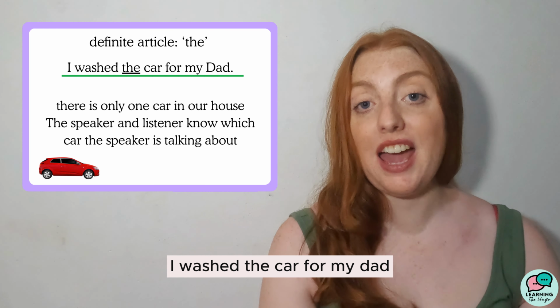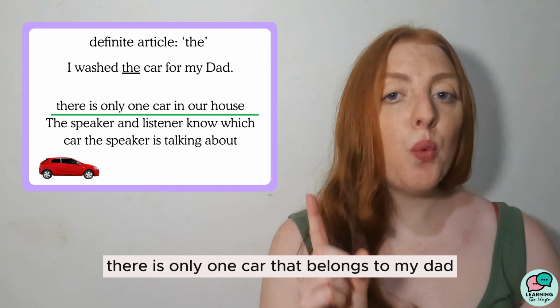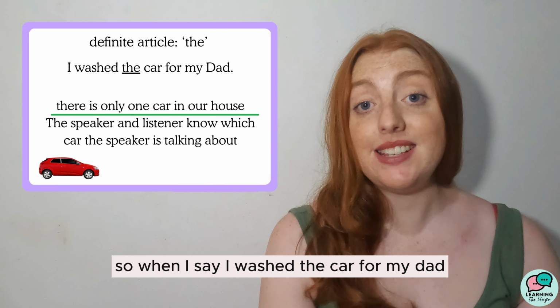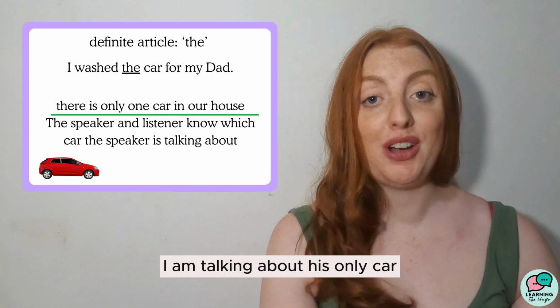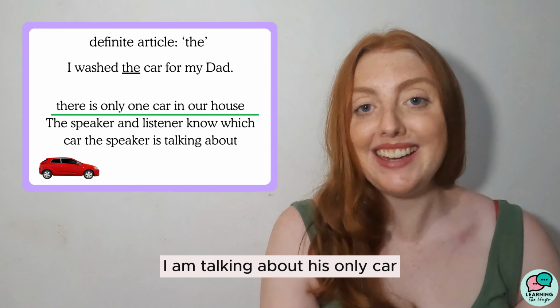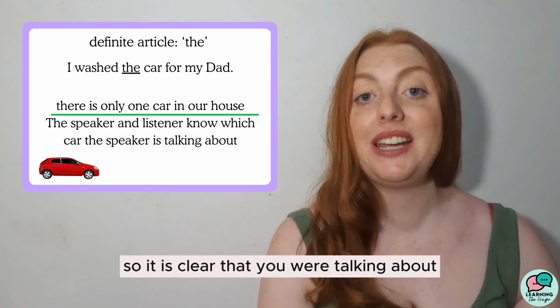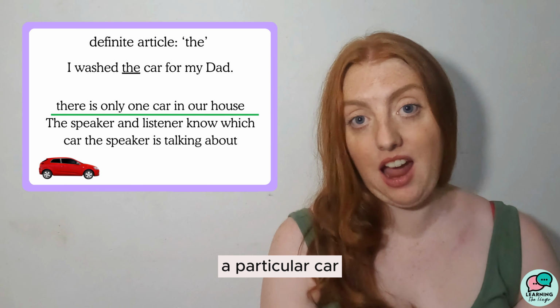I washed the car for my dad. In this example, there is only one car that belongs to my dad. So when I say I washed the car for my dad, I am talking about his only car, the only car that belongs to my dad. So it is clear that you are talking about a particular car.